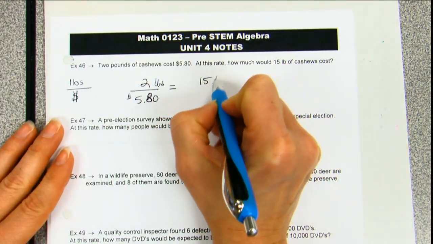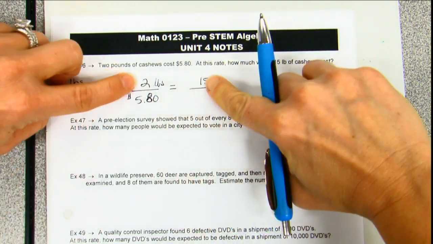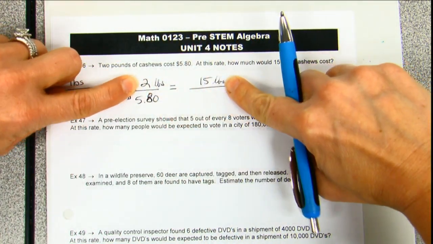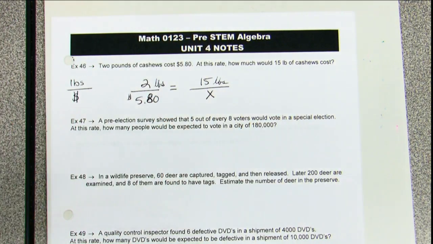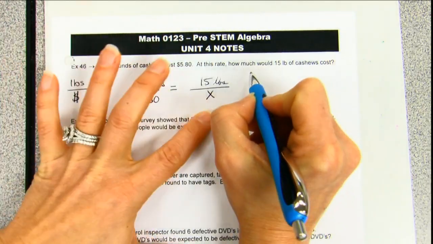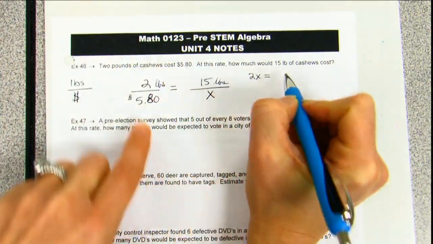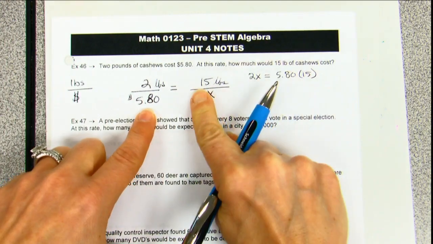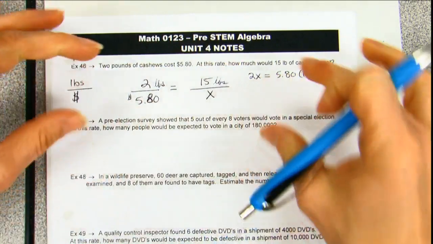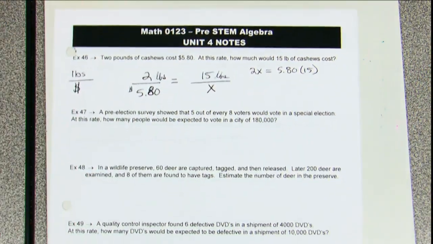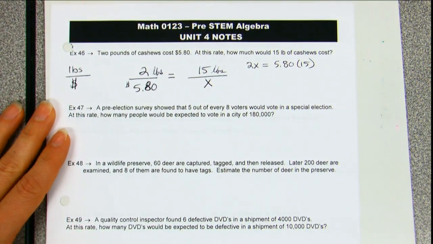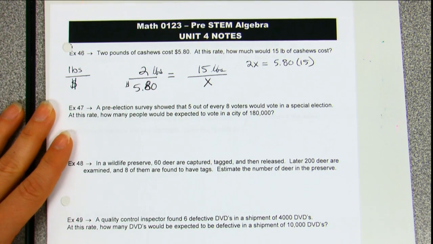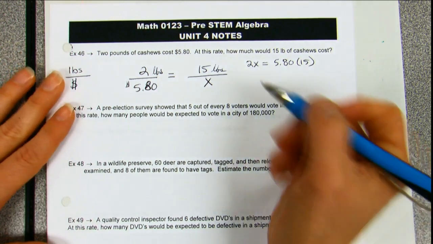So since the pounds are on top, the 15 has to be on top, straight across from the other, and this is what we don't know, so we can call that x. So you just set it up like a proportion, and then you can butterfly to solve. So we would take 2 times x equals $5.80 times 15. Didn't draw my butterfly this time, just so that you can see it set up without that extra business happening. So in your calculator, you might want to take 5.8 times 15 to get 87.